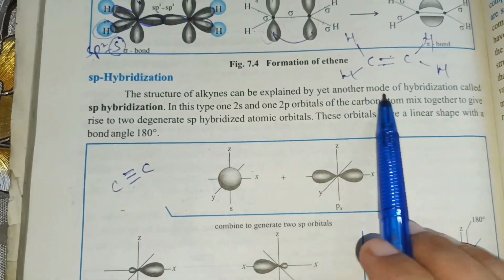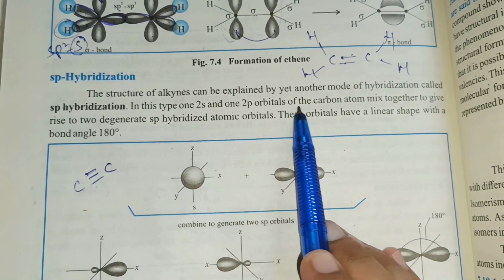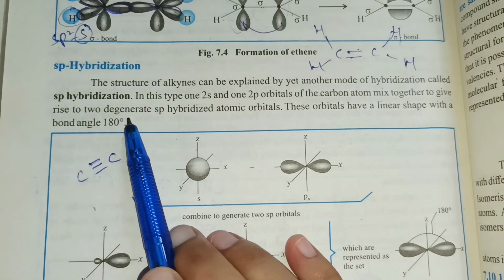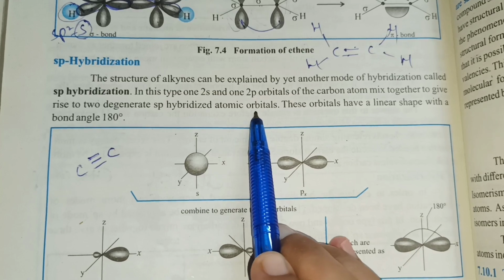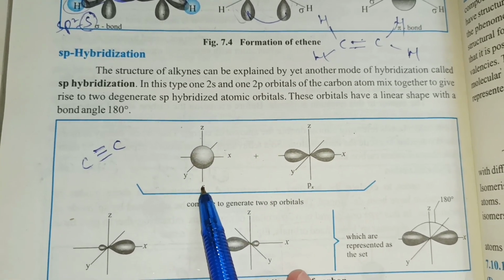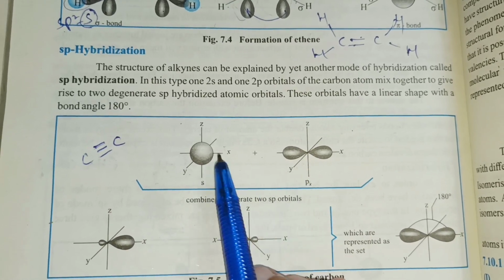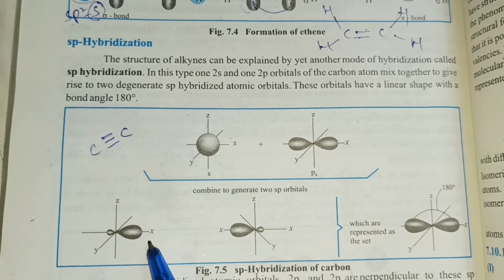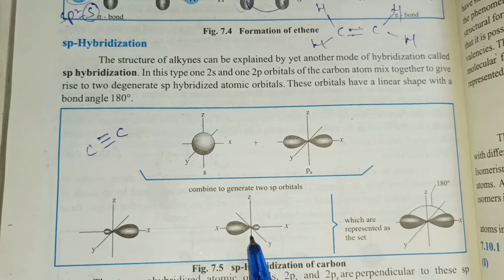In this type, one 2s and one 2p orbital of the carbon atom mix together to give rise to two degenerate sp hybridized atomic orbitals. These two orbitals mix up to give two degenerate sp hybridized atomic orbitals.